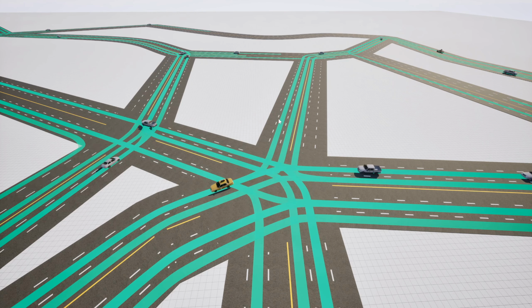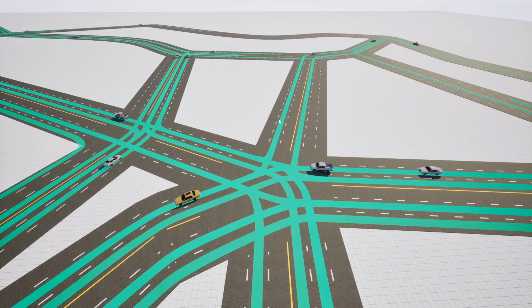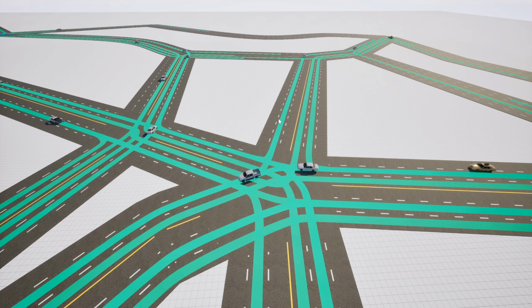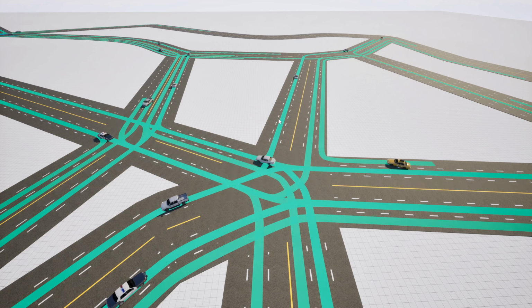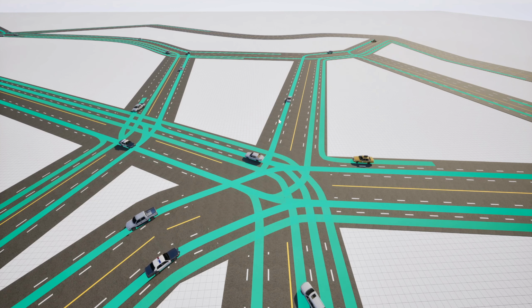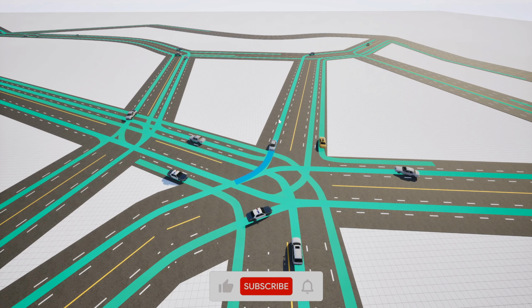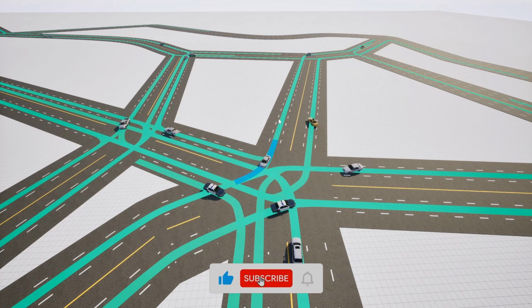Hello everyone, in this tutorial we will create the multi-lane road with a material that can adjust the number of lanes. We will create the lane switching system at the intersection for when the vehicle turns left or turns right. And first we need to improve the yielding system.